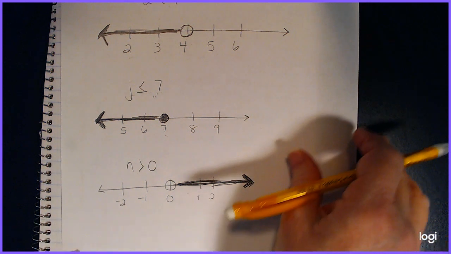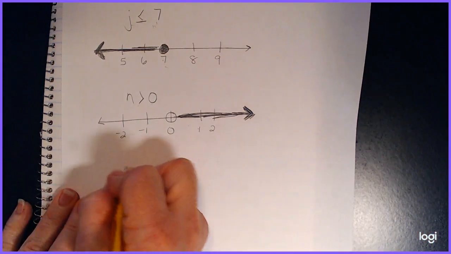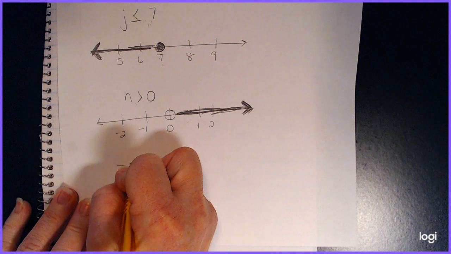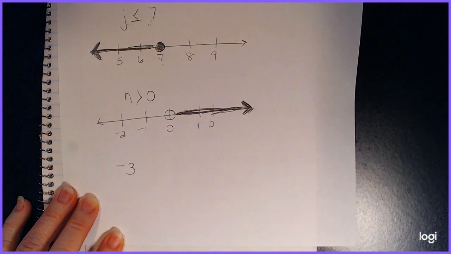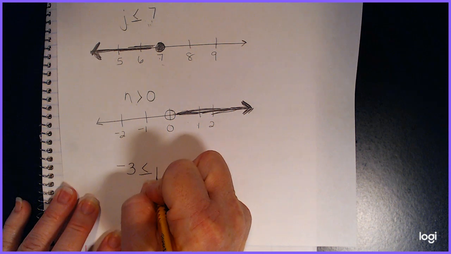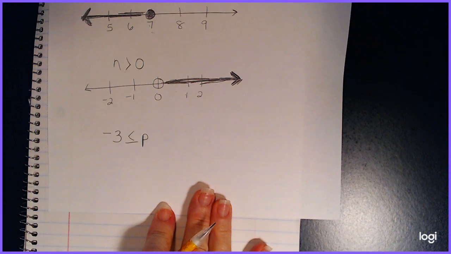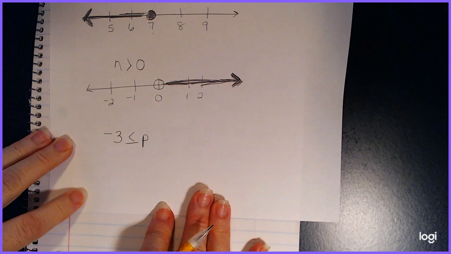All right, like I said, we're going to grab 2 more, so this is our last one. Last one's going to be, I'm going to kind of trick you on this one. -3 is less than or equal to P. Okay, let's see.